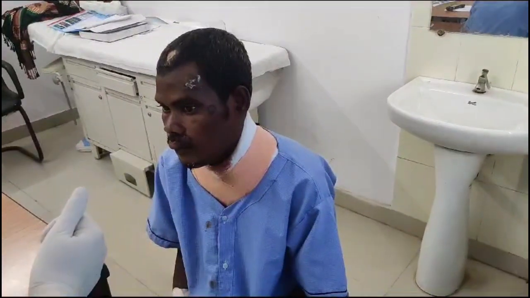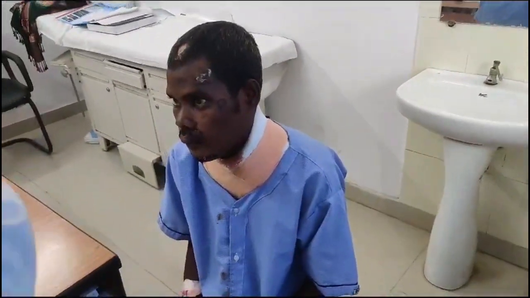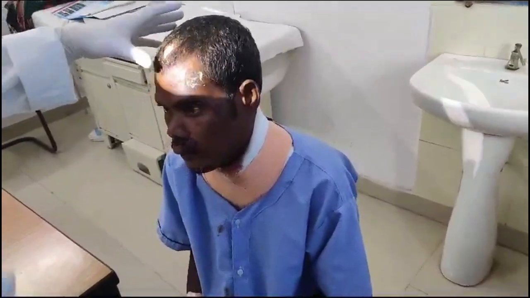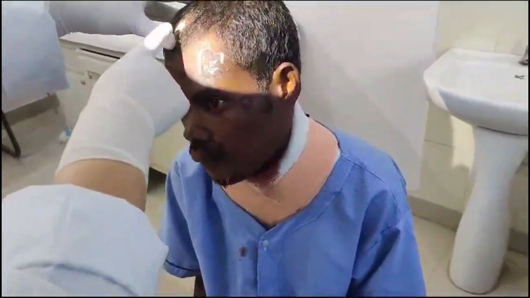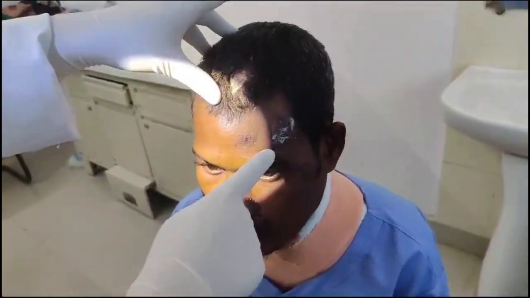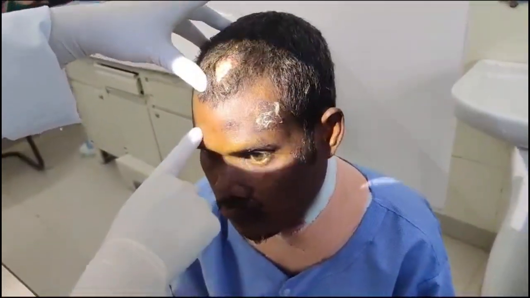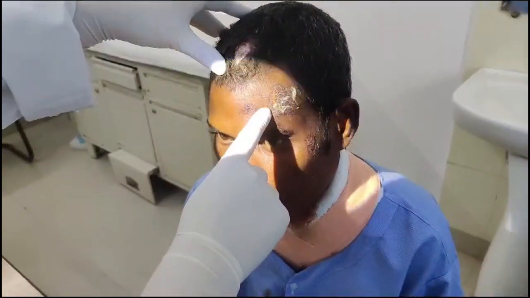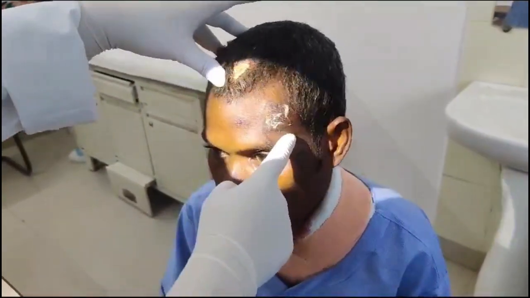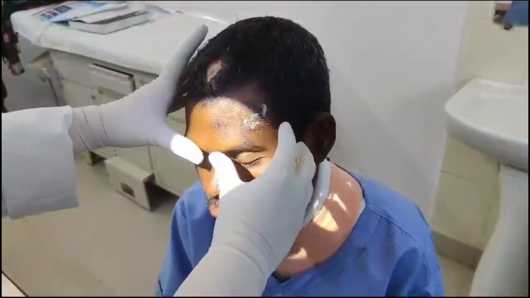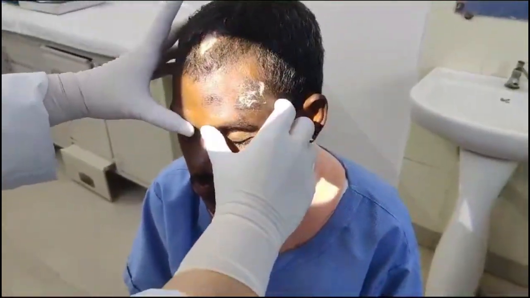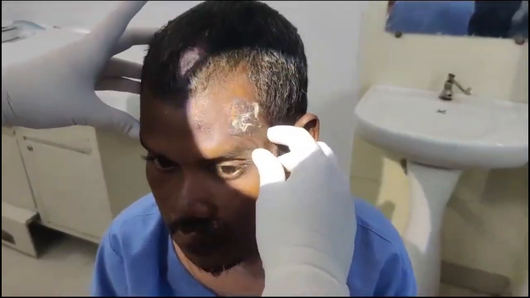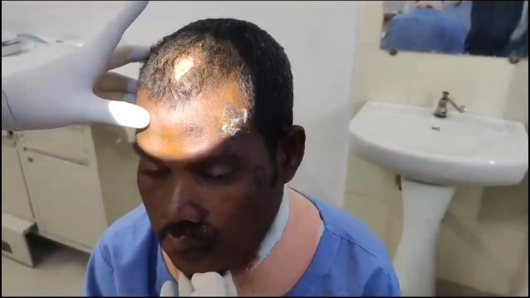Examining firstly the upper one third of the face, we will look at the skin over the frontal area, the scalp region, any lacerations over it, and any numbness by comparing both sides. We look at the eyebrow and the supraorbital ridge area, whether it is aligned or there is any step deformity.